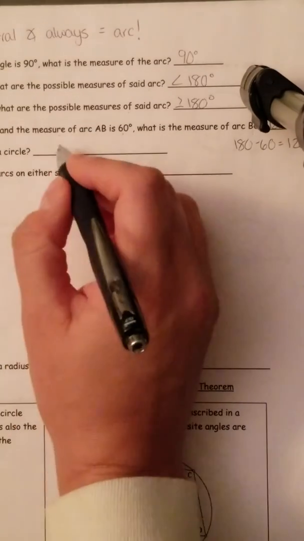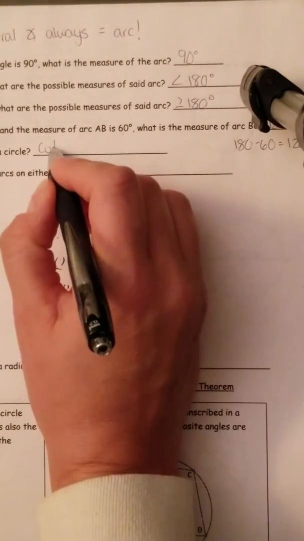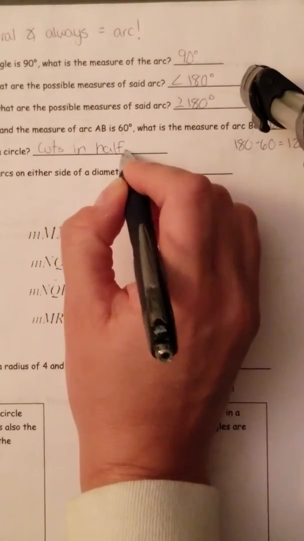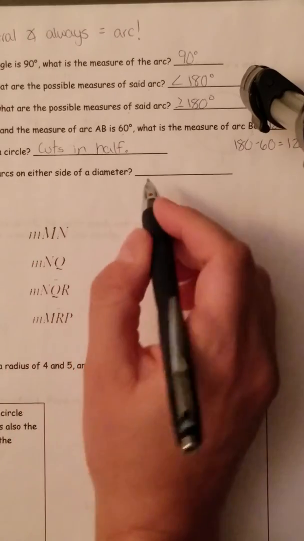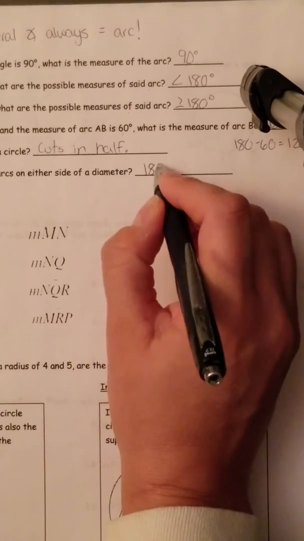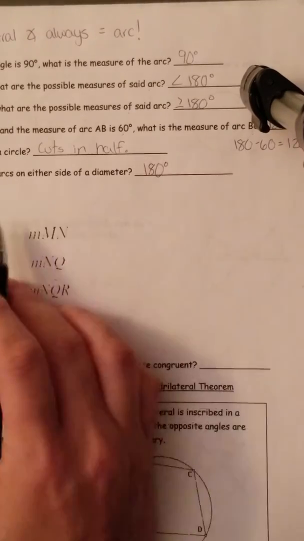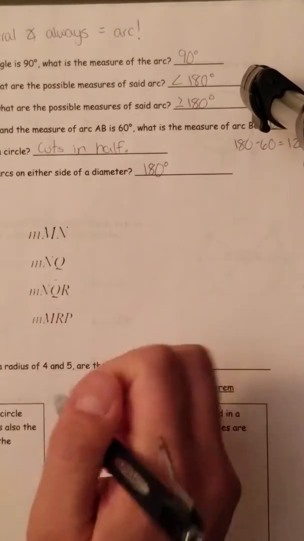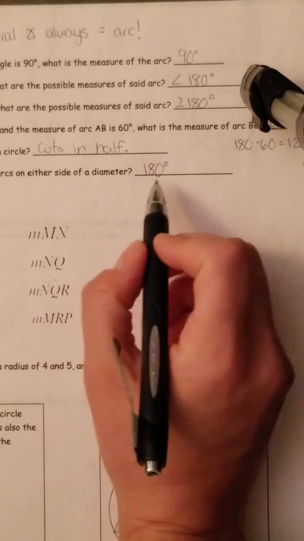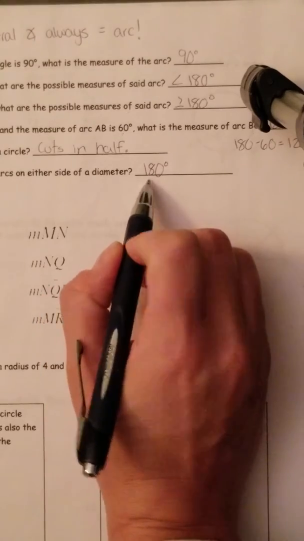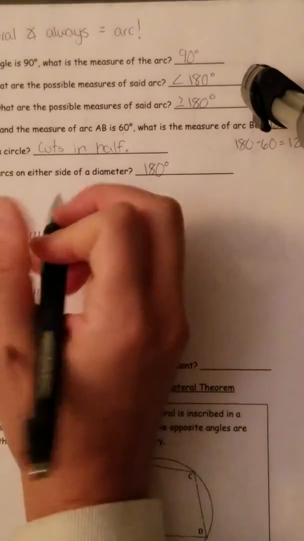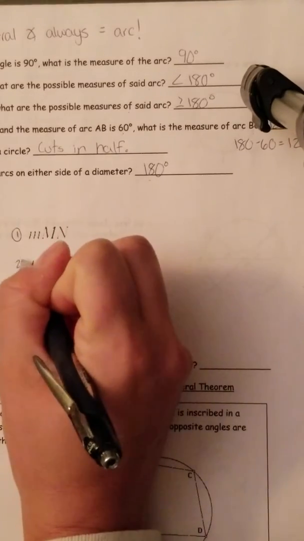What does the diameter do to a circle? It cuts it in half. And then what is the measure of the arc on either side of the diameter? It's going to be 180 degrees. This will always help you because whenever you see a diameter, you automatically know that the arcs on the left and the right side of the diameter will be 180 degrees. And that's going to help you solve for some other arcs. So number 7, we'll find all of these measures together.